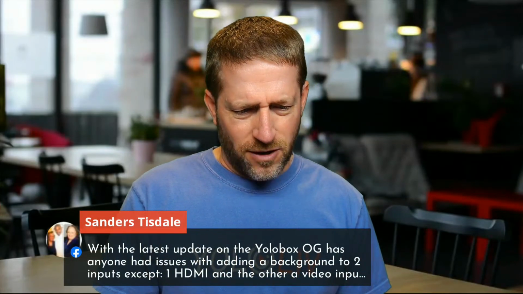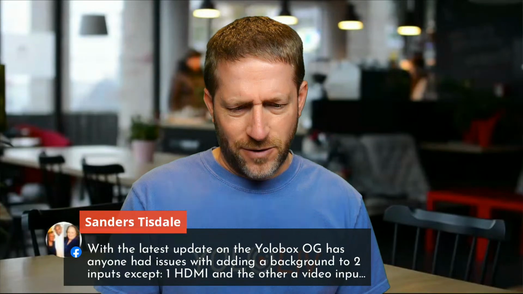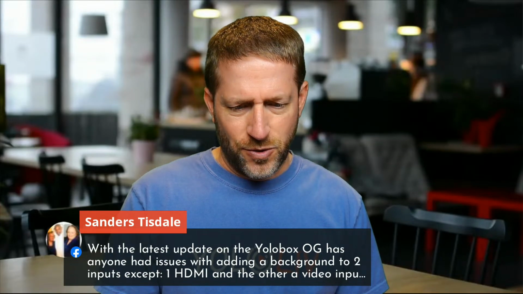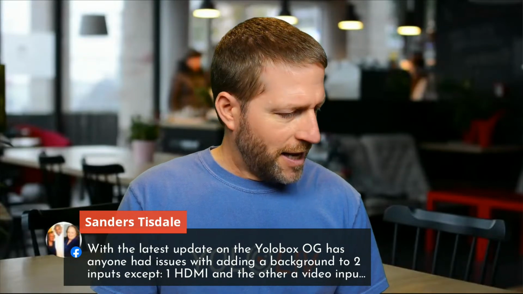With the latest update on the original YoloBox, has anyone had issues with adding a background to 2 inputs, except one HDMI and the other video input? The background sometimes shows up, at times it shows a black background. I didn't see a way to add a video input as the background, except as a picture-in-picture. One HDMI and the other a video input. The background sometimes shows up.